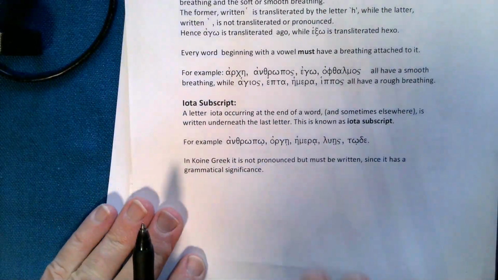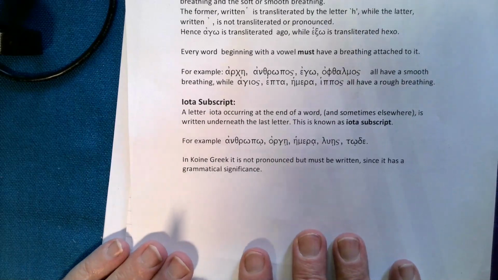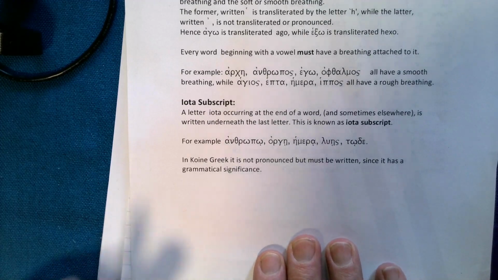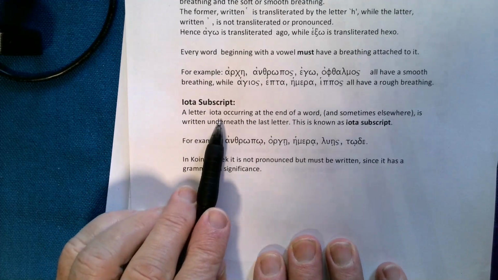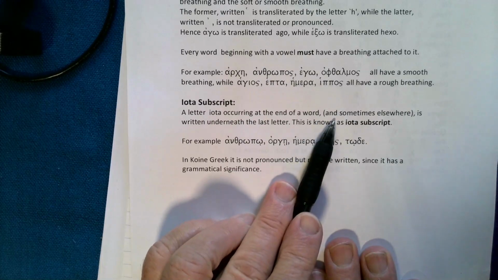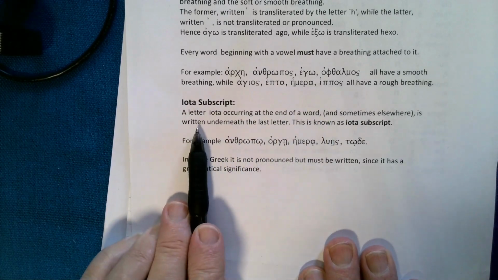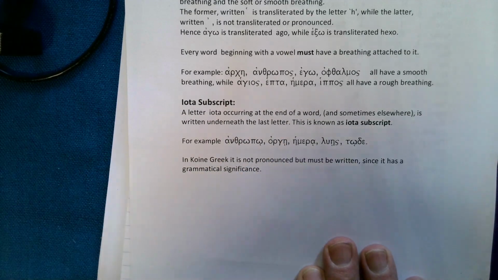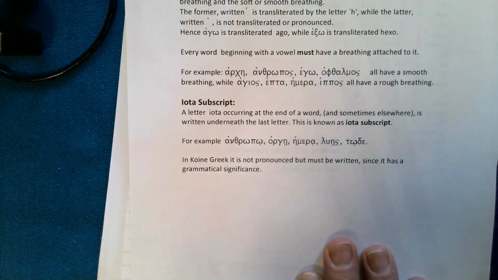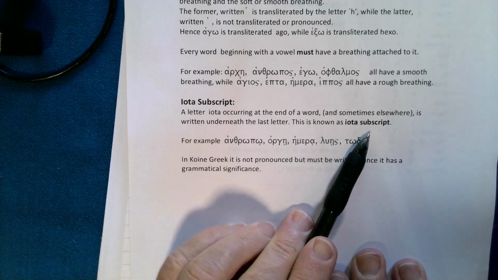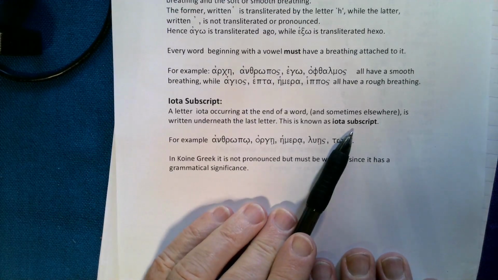Another funny thing about the language is a thing called the iota subscript, which by Koine Greek times was not pronounced. It is in classical Greek. It's the letter iota. When it occurs at the end of a word, and sometimes elsewhere as well, it is written underneath the last letter. And this is known as iota subscript. Again, it's just an oddity of the way the script developed.